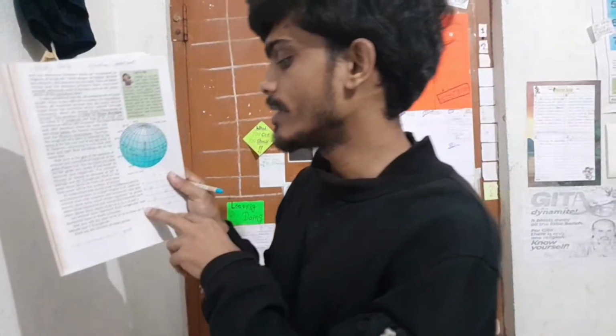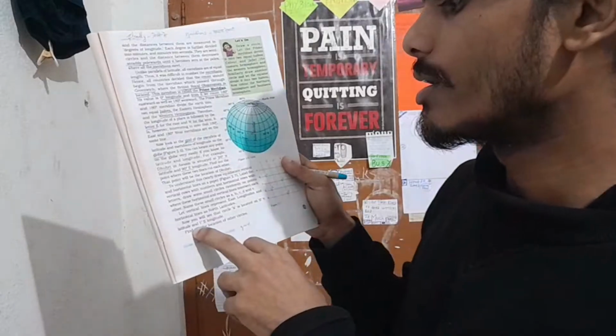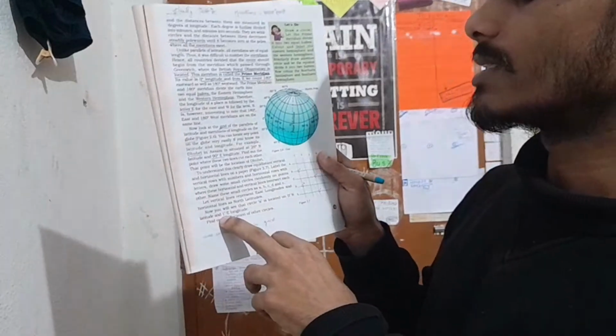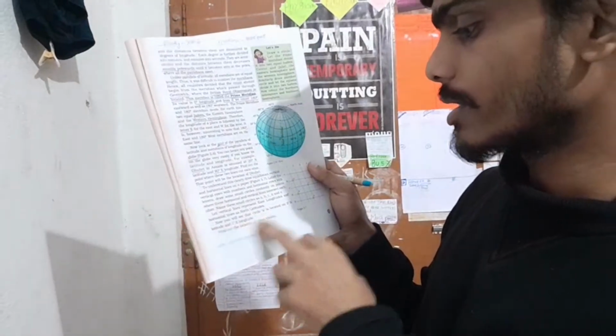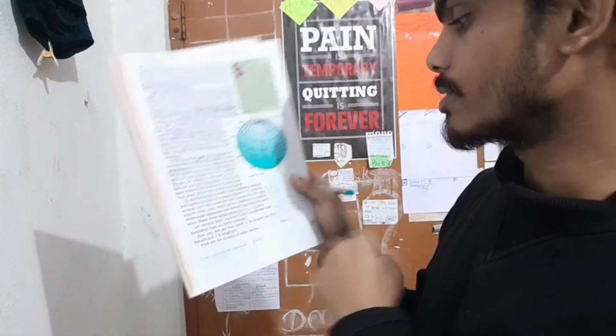Name these small circles A, B, C, D, E, and let vertical lines represent east longitudes and the horizontal lines north latitudes. Now you will see that circle A is located on B degree north latitude and 1 degree east longitude. Find out the location of the other circles.